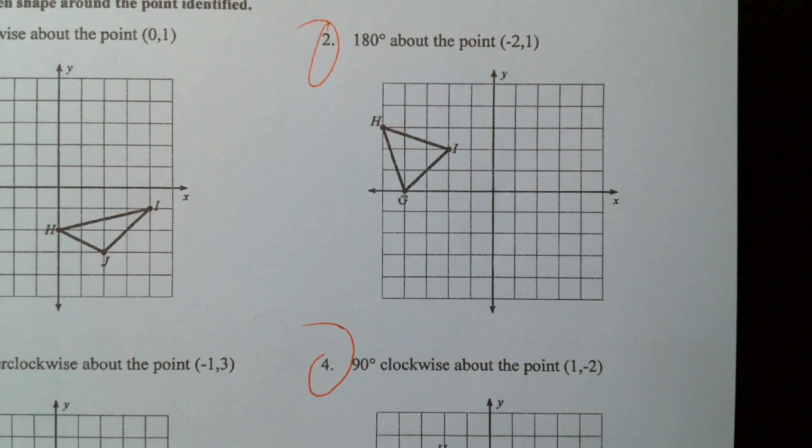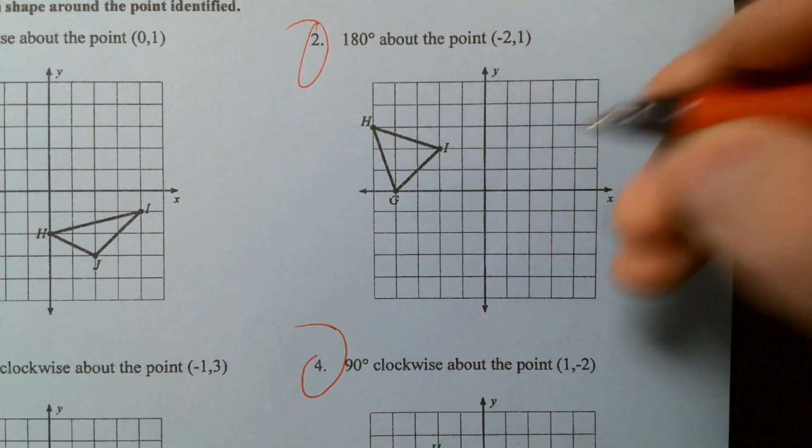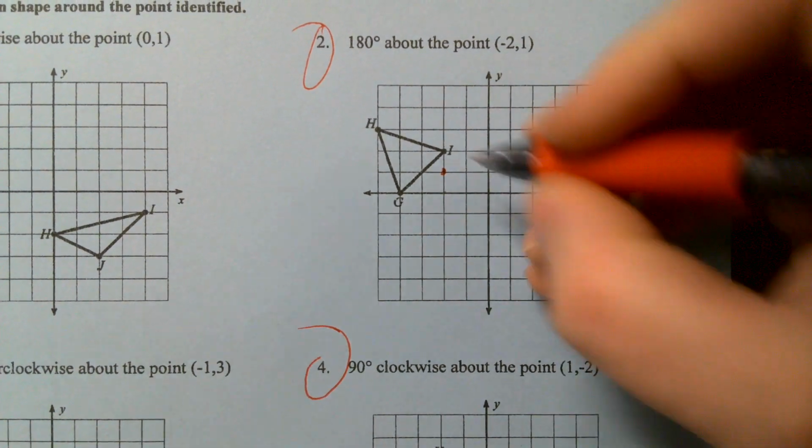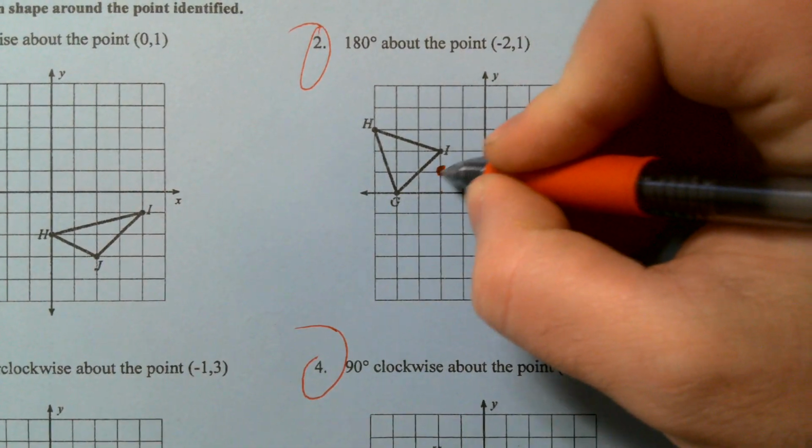Degrees, just like the second one on our warm-up. It's 2 turns, and we're rotating about the point -2, 1. Oh, did you guys say number 4 because it goes off the graph? That's okay. All right, there's my anchor point. I'm going to go 2 turns, which means I'm flipping my page upside down.